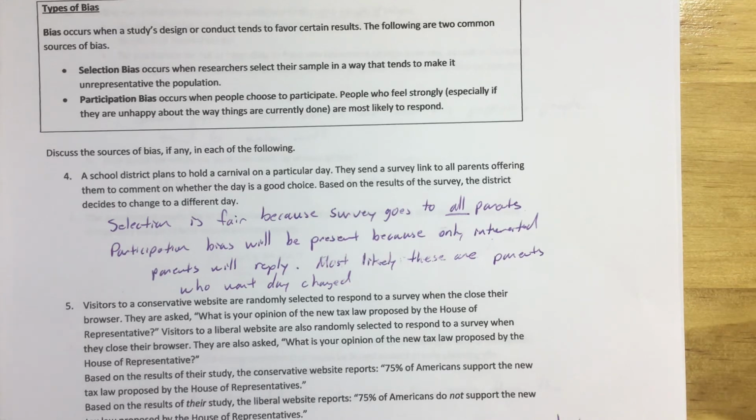Then the other group, the group of people that really like the day, are passionate about having it on that day, they're going to do the survey as well. Okay? And then the neutral people don't really care too much about it. Which would be okay with the day, they'd say, yeah, that's fine, we can just do the day. They're probably not going to do the survey. So in our responses, we are probably going to have more people who want the day changed to be the ones who do the survey.